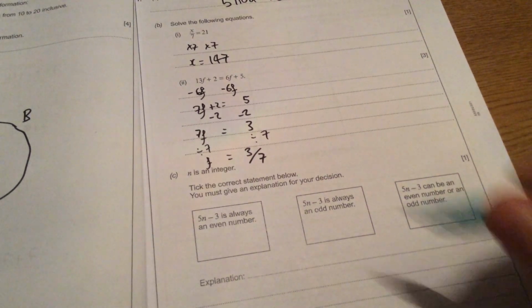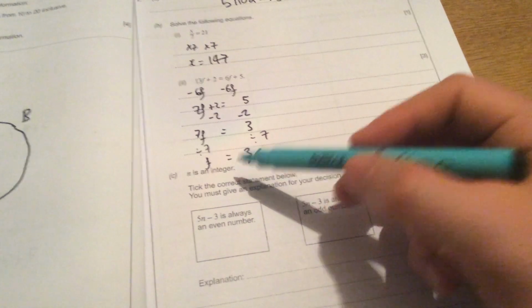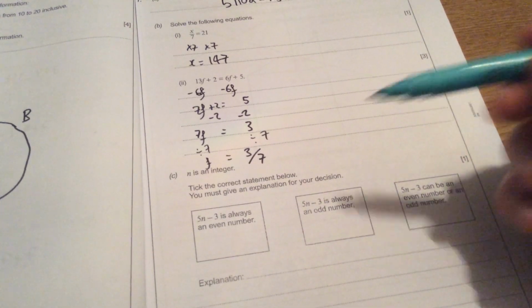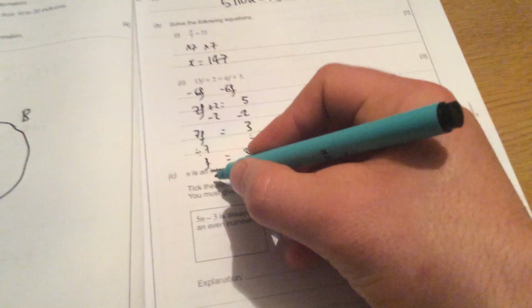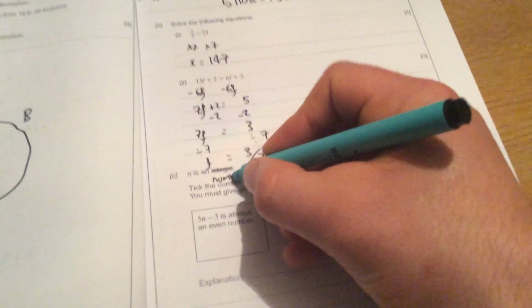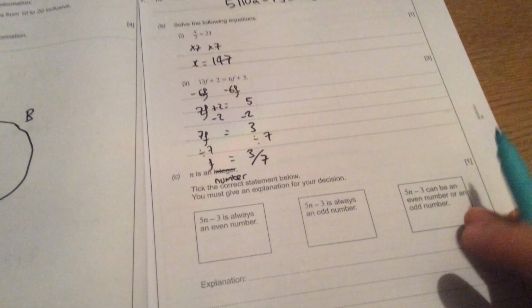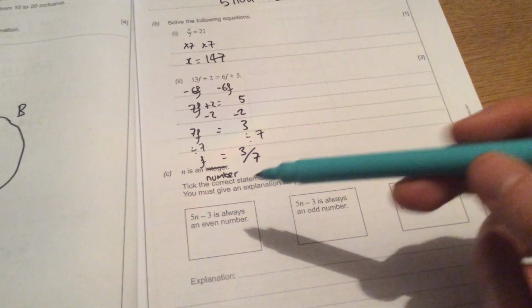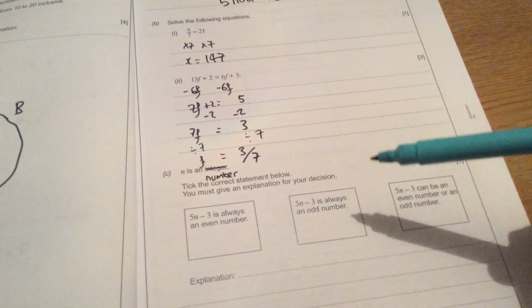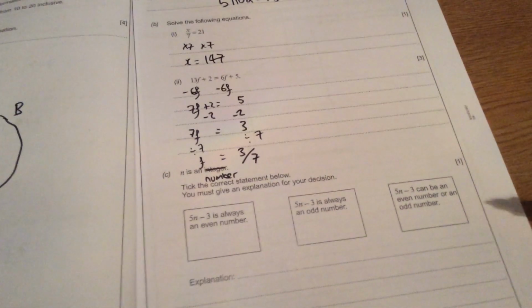Part C, okay? Don't get confused by this word. Don't get confused by the word integer, okay? All that means is number. Okay, that's all that means. So you can just cross that out and write number. N is a number, and it makes more sense then. Tick the correct statement below. You must give an explanation for your decision. 5n take away 3 is always an even number. It's always odd, or it could be an even or odd number.